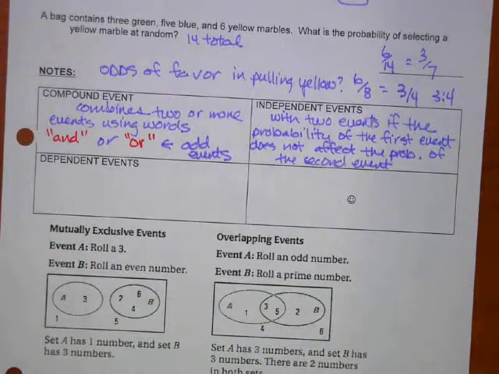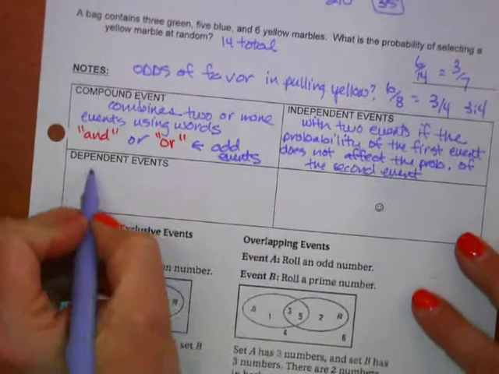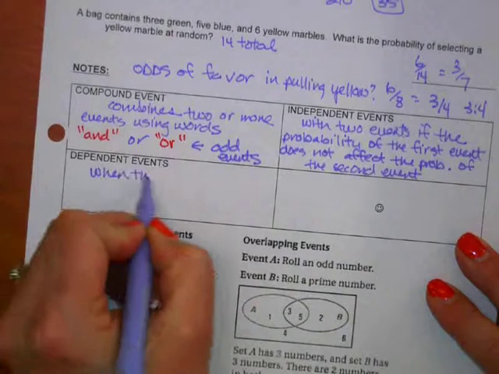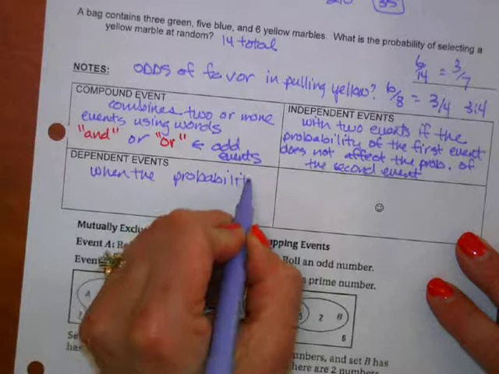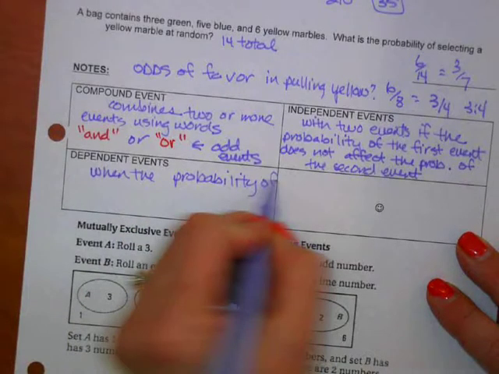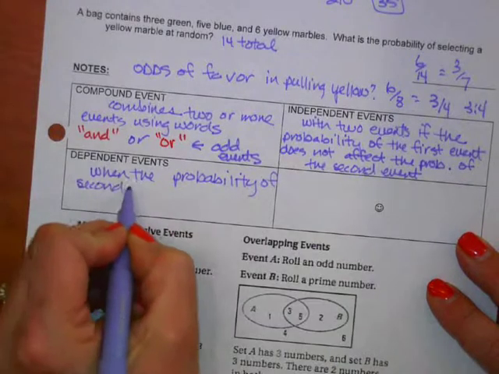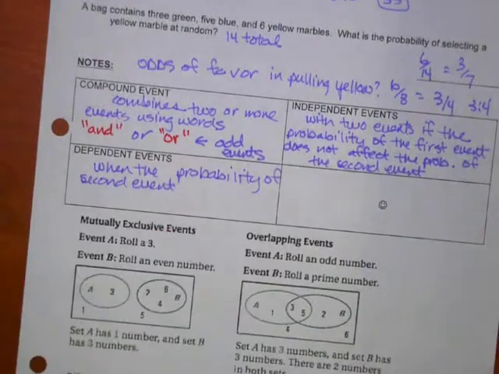Independent events. Okay, now dependent is when the probability of the second event is affected by the first, by not replacing.